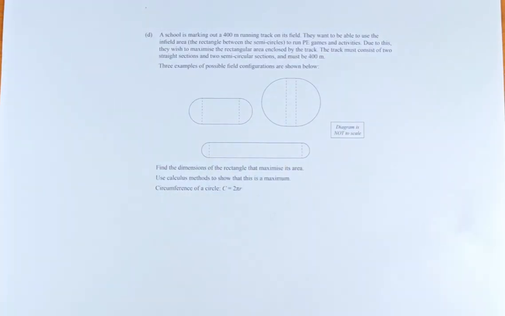Okay, the question sounds like this. A school is making out a 400-meter track on its field. They want to be able to use the infield area, the rectangle between the two semicircles, to run PE games and activities. Due to this, they wish to maximize the rectangular area enclosed by the track. The track must consist of two straight sections and two semicircle sections and must be 400 meters.